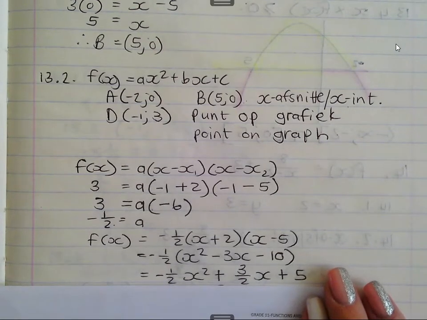That you struggle with all the fractions? Not.